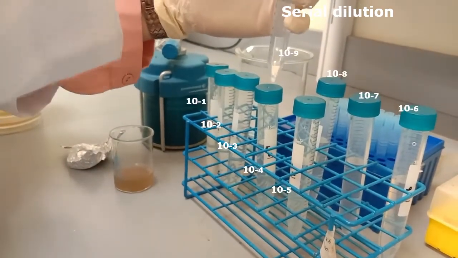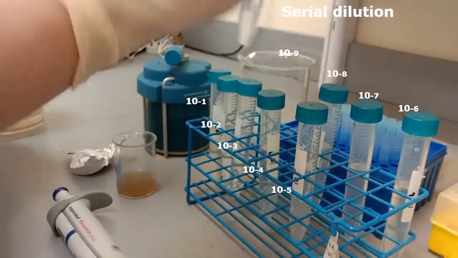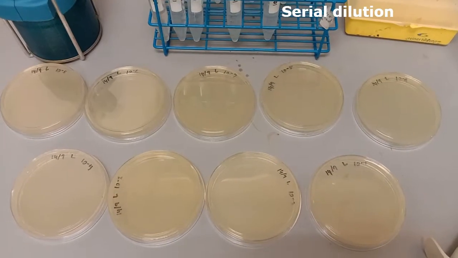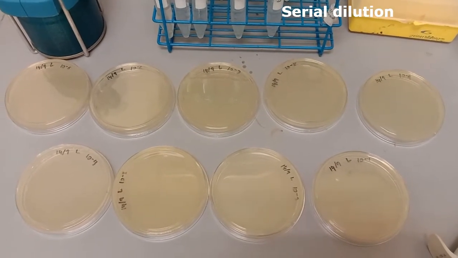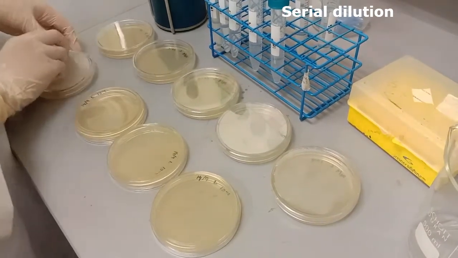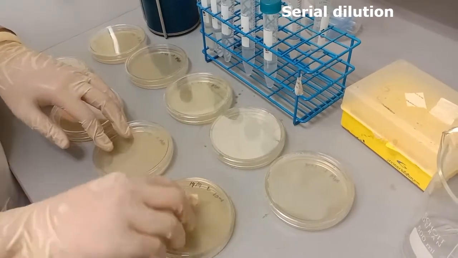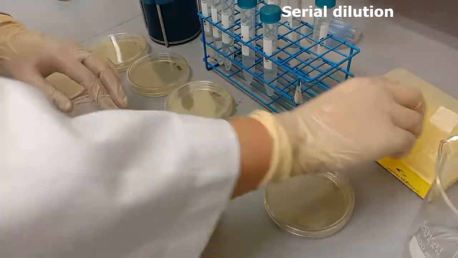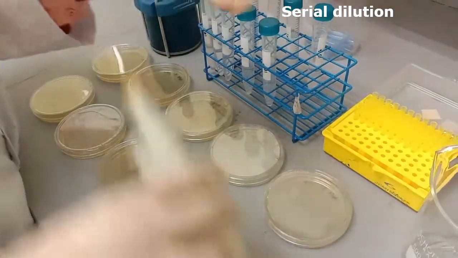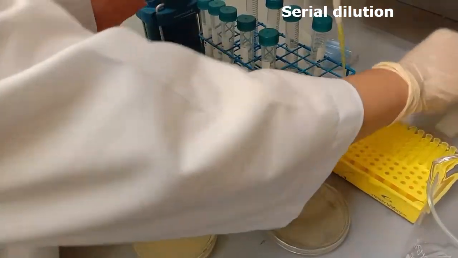From the zero dilution, we now have diluted samples with the respective dilution factors as shown in this video. Next, we're going to transfer the diluted samples onto agar plates. The plates are labeled at the bottom.